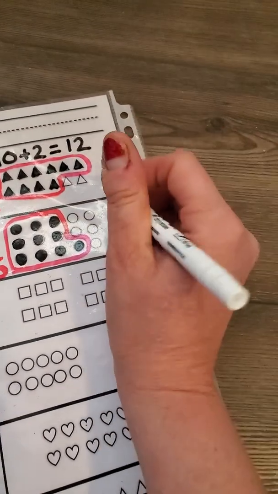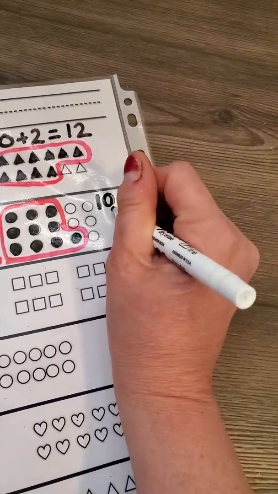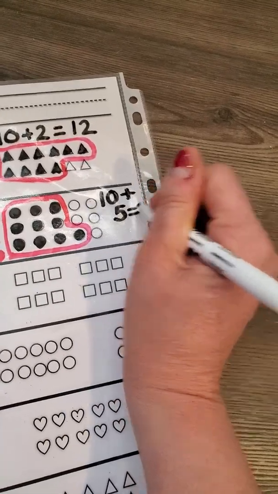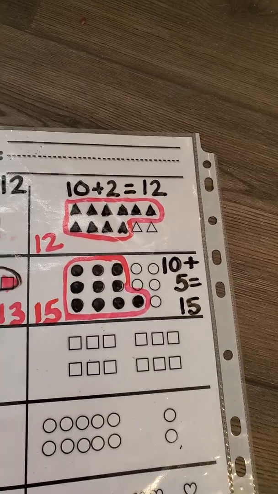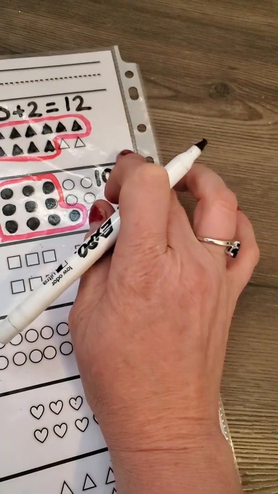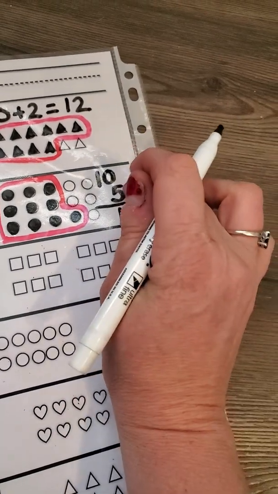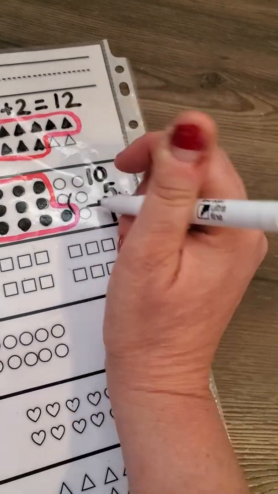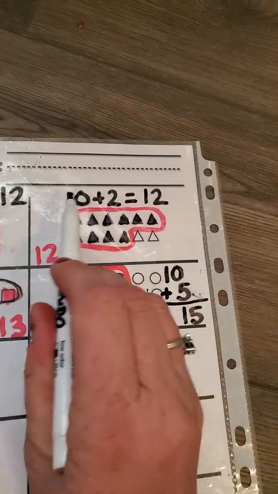All right, I'm going to write my sentence. So I'm going to write 10 plus 5 equals 15. And it's okay that I did it this way too because I'm going to show you this. Because if I do this, put a line, that means equals. That line right there means equals. And if I put a plus right here, this up and down is the same thing as side to side.